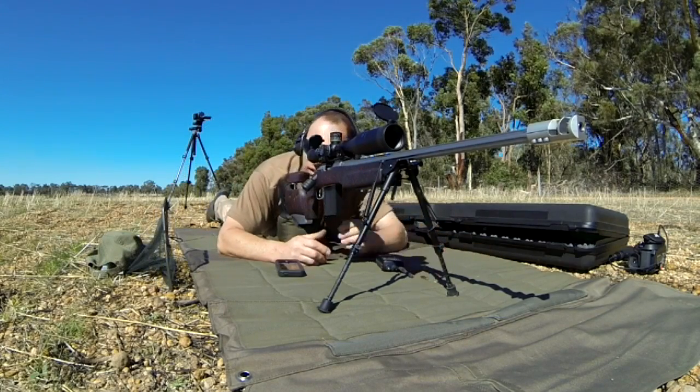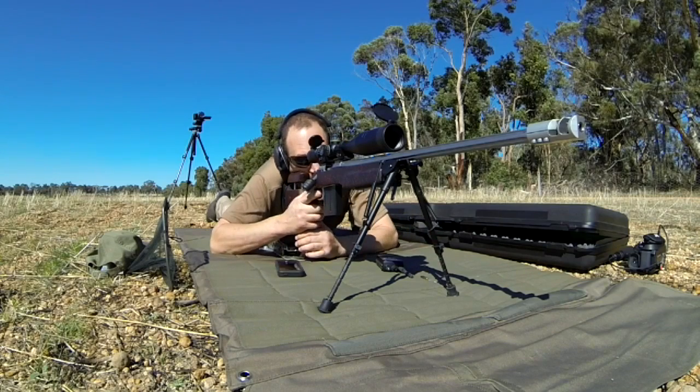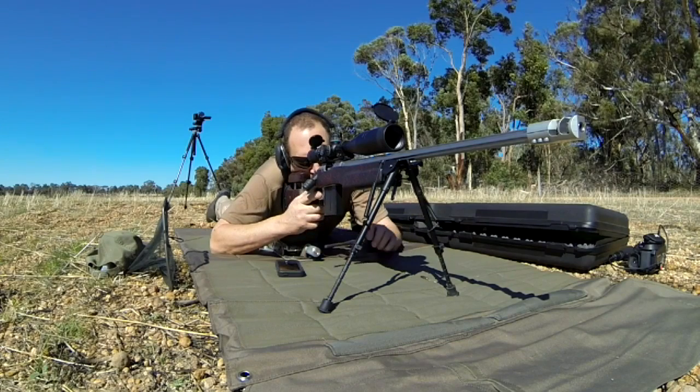Wind from right to left, 8 to 10 miles an hour. Okay, you up? Ready when you are.